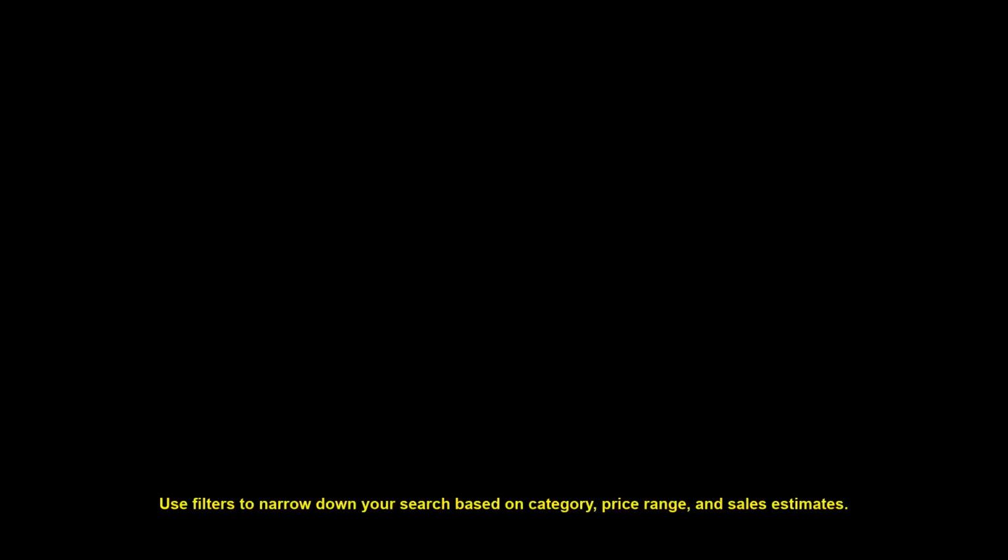Use filters to narrow down your search based on category, price range, and sales estimates. The more specific your filters, the better your results will be. Review the list of products generated based on your criteria. Analyze product metrics such as sales volume, revenue, and reviews. Look for products that have high demand but low competition.